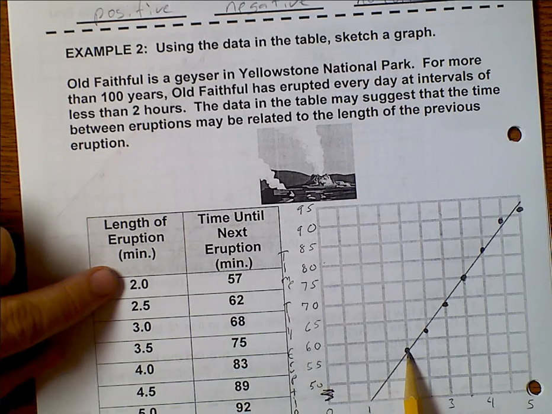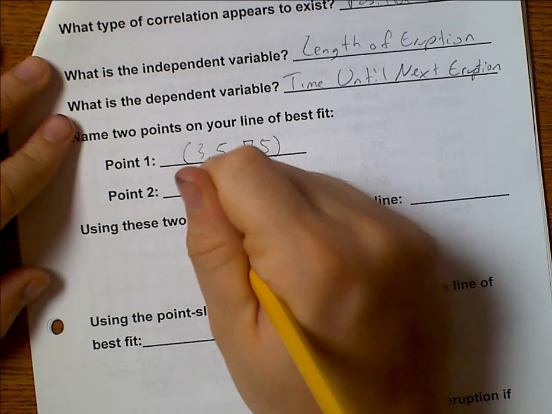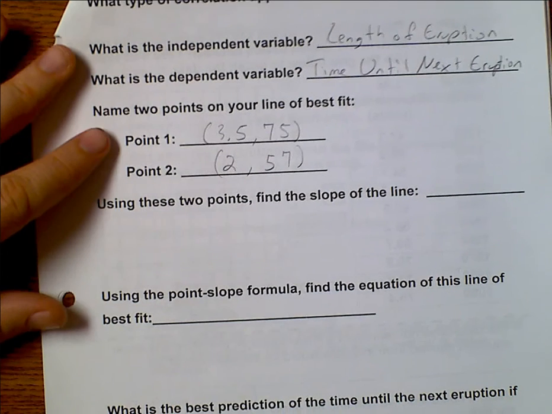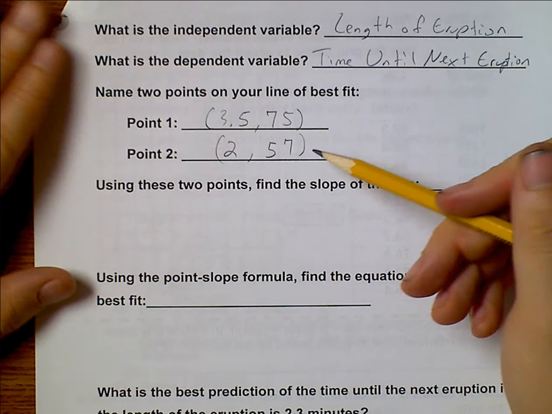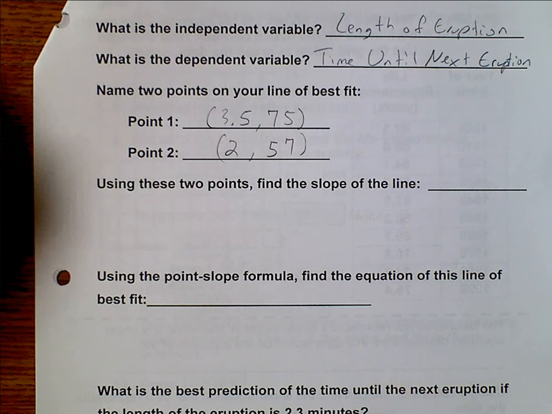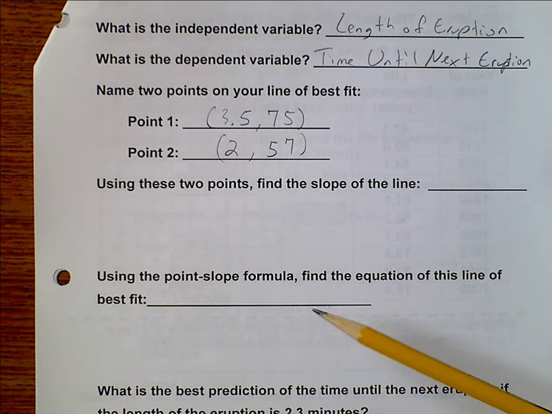That was 2, 57. Okay. Your line of best fit may possibly go through some different points. So from this point on, the answers may not be exactly the same.